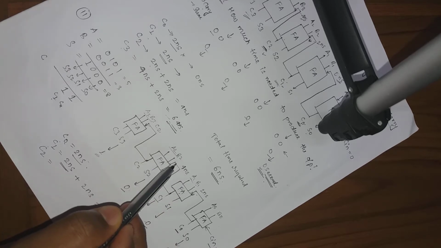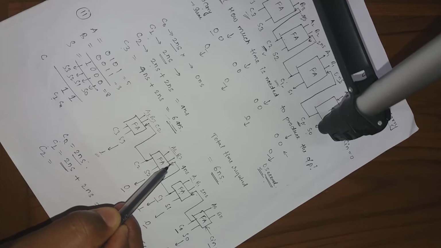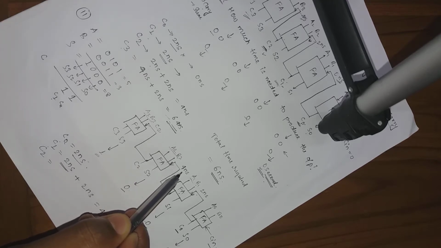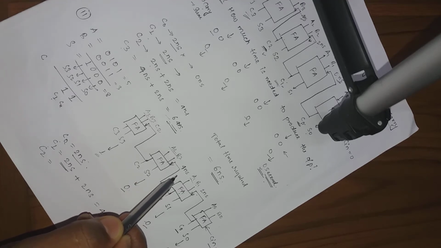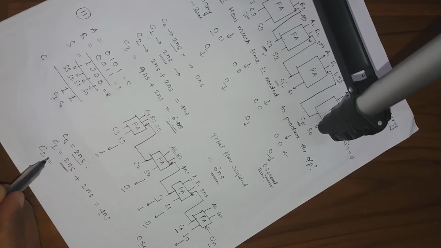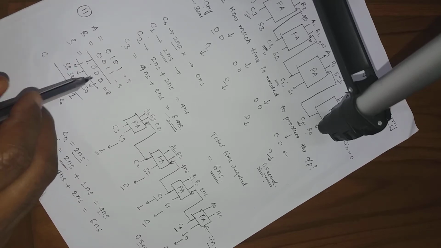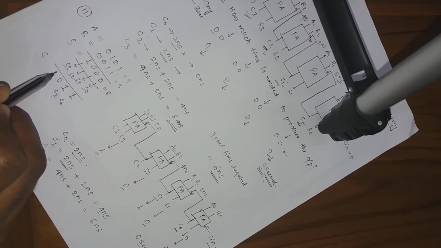As we already know, these values are available at 0 nanoseconds, but this value was not available at 0 nanoseconds. That's why we waited 4 nanoseconds. After 4 nanoseconds this was available as input to this full adder. So C2 will take 4 nanoseconds plus 2 nanoseconds, the processing time of this full adder, totaling 6 nanoseconds.